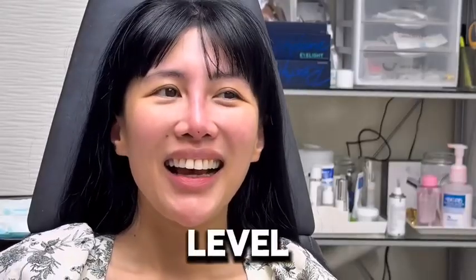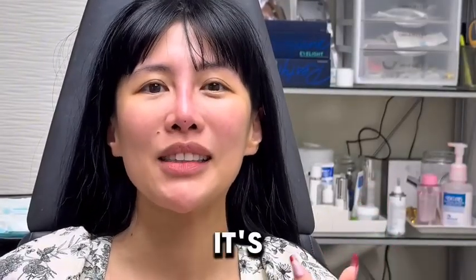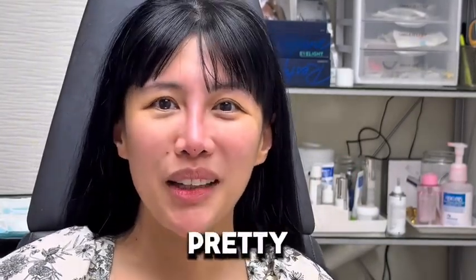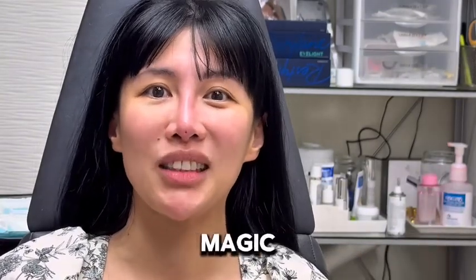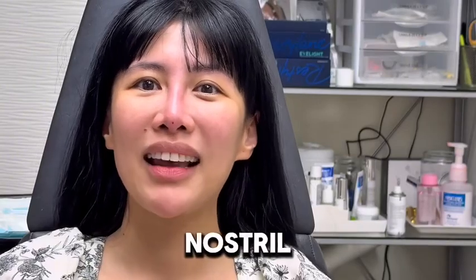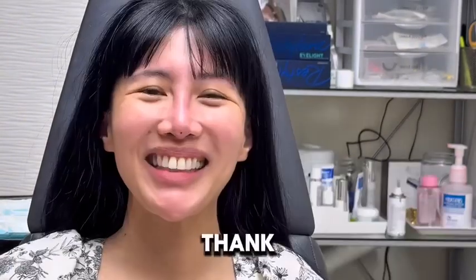How is that pain level? I would say 1, but it's not pain, it's more of a pressure as you are massaging the nose. Do you see the results? Results are pretty obvious. It's honestly like magic. I could see a huge difference for sure. Do you notice your nostril? Yup. Thank you.